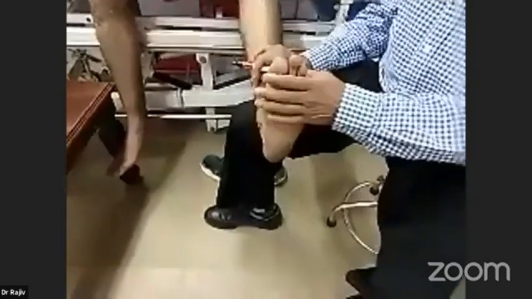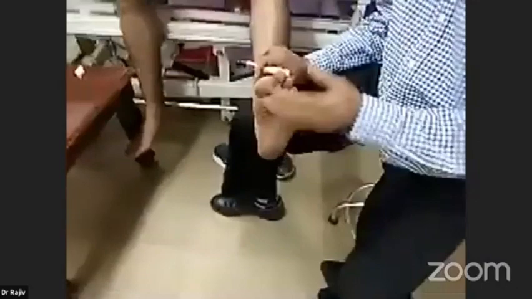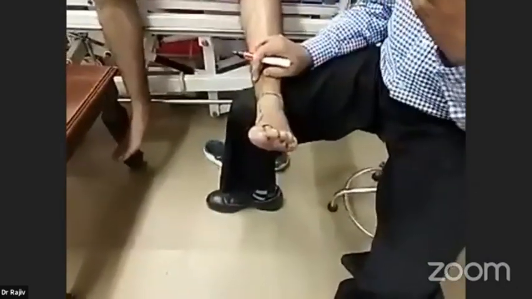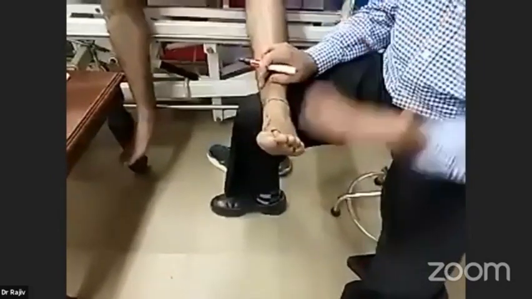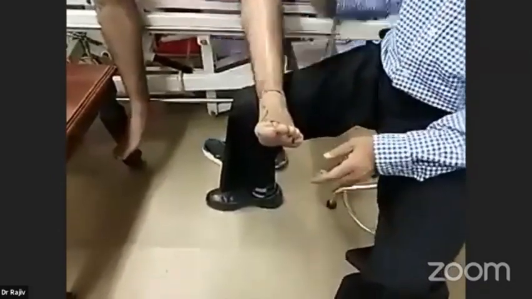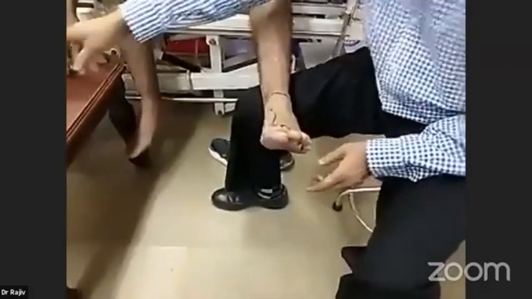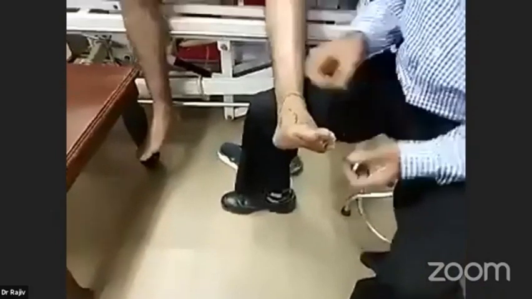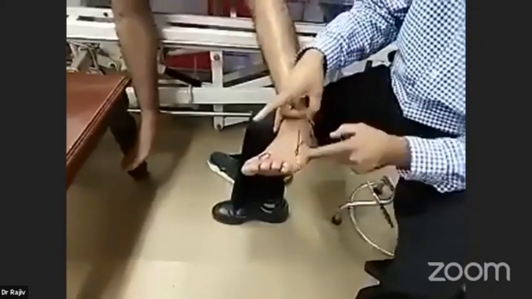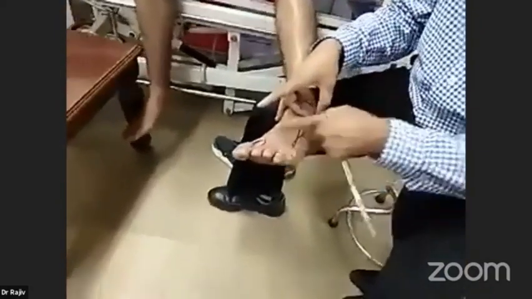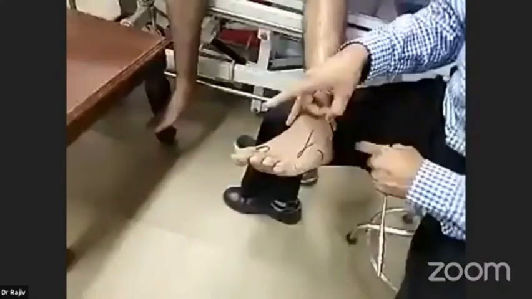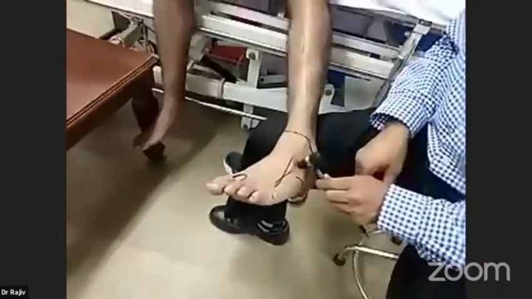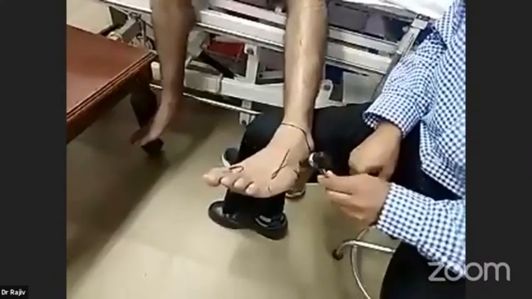So you look for the sensations, pain sensation, touch sensations. Sometimes if the nerves are thickened, you can palpate them. You also look for what is called the Tinel sign. Sometimes you can percuss the nerve and look for pain, tingling and numbness, which you can do like this, or you can tap with a hammer and look for the Tinel sign.